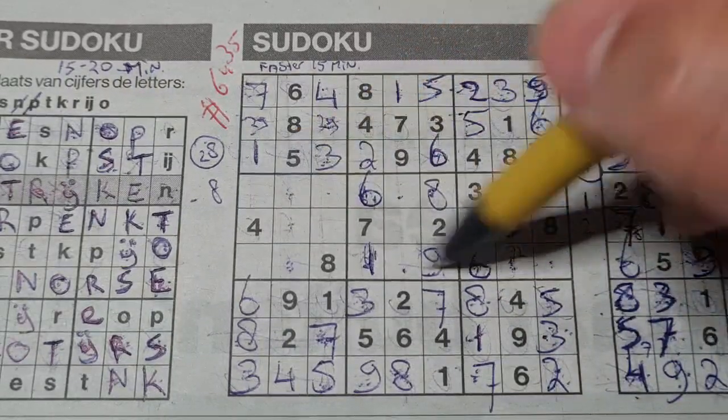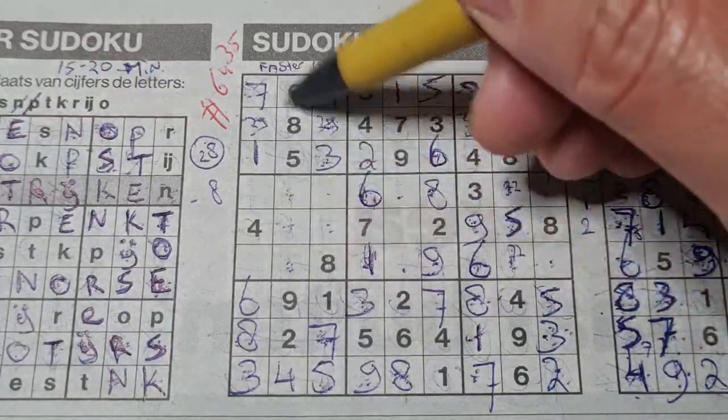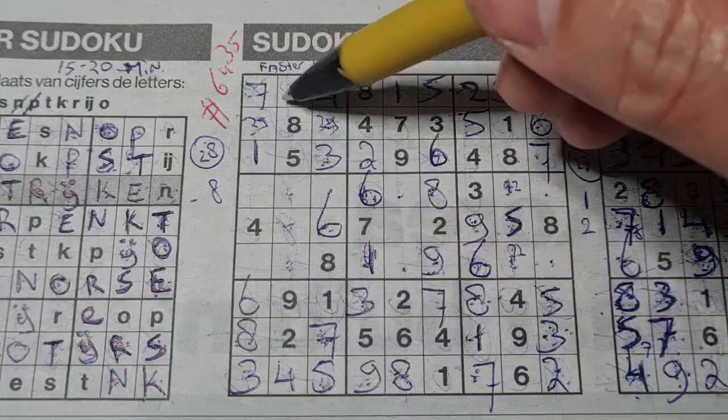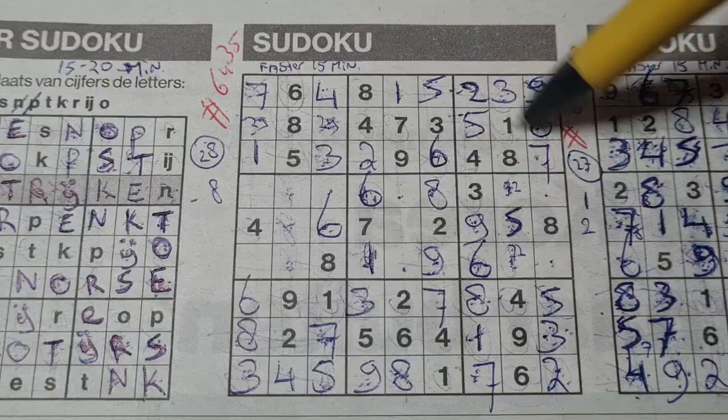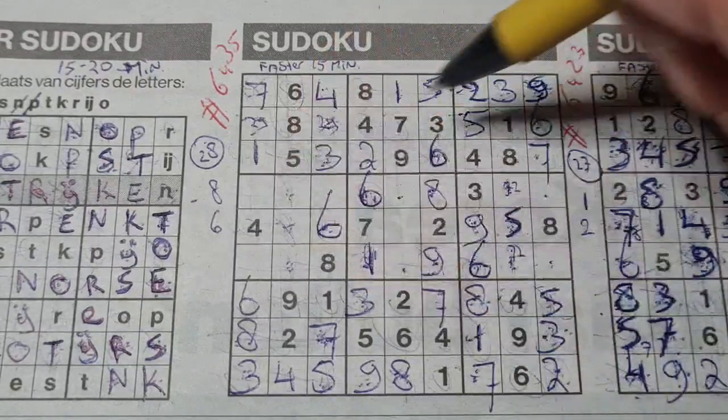6 in this row, 6 in that row. So the row between the middle row, the only two places left for the 6 should be here or there. We see a 6 in the second column, no 6 there. 6 should be there. And all the 6s are used. I can see digit number 2, number 6.